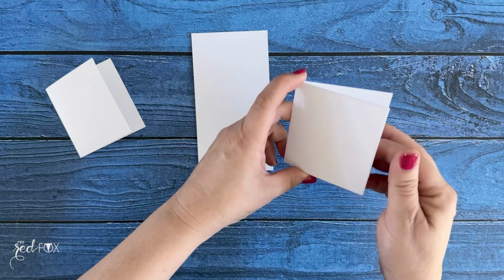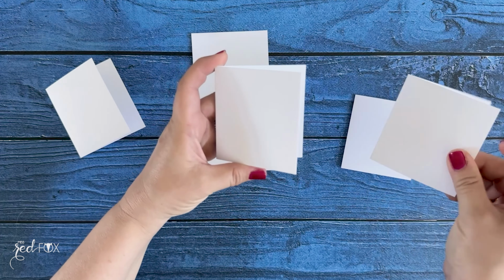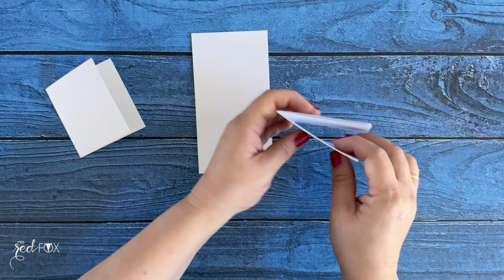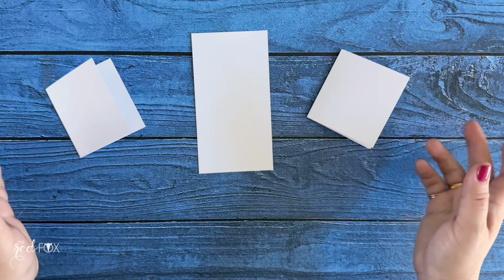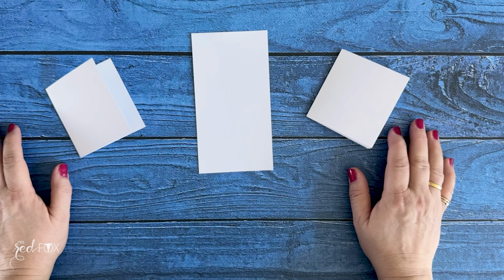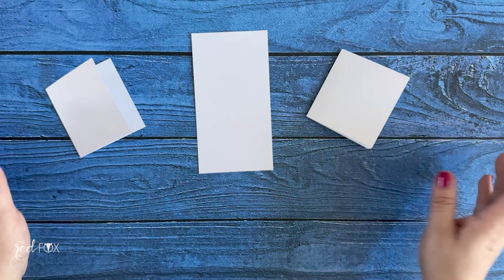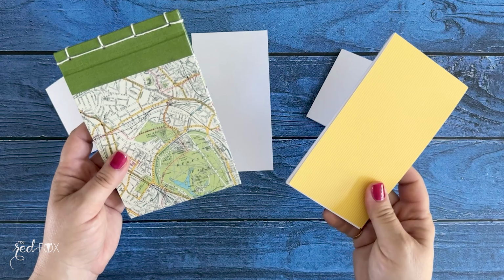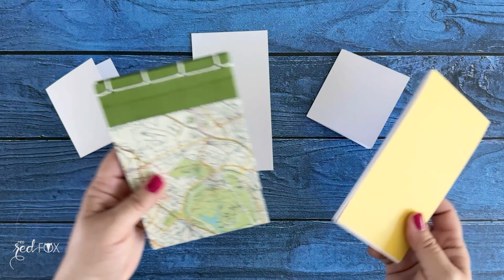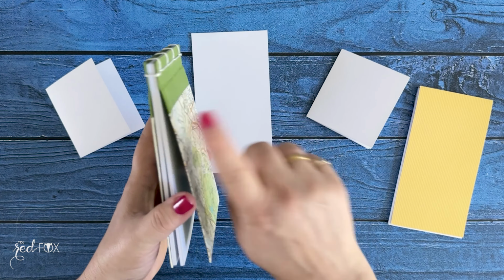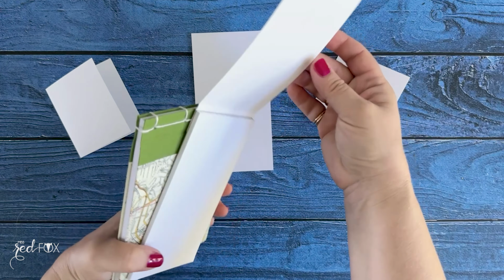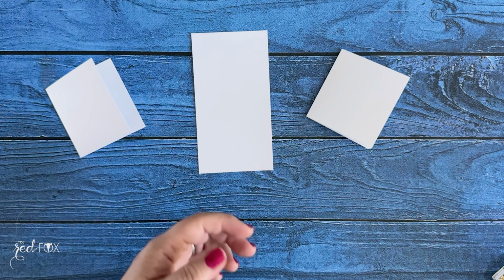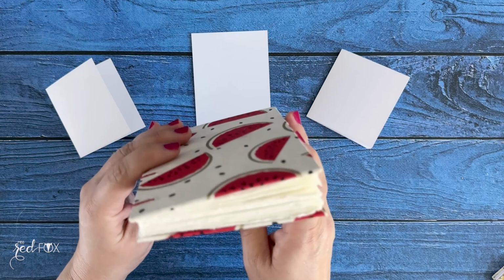A signature is a group of folded sheets nested inside one another. You may also hear the term section or gathering, especially in traditional bookbinding. But not every book is made from signatures. Japanese step bindings and many notepads and perfect bound books often use individual leaves or sheets, like here, while Coptic, pamphlet, and many hardcover structures use folded sections.